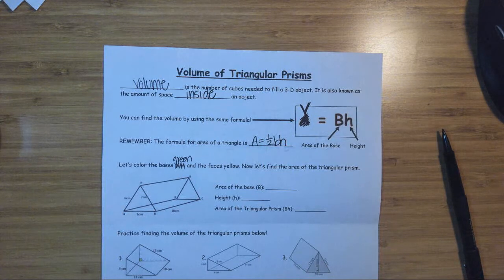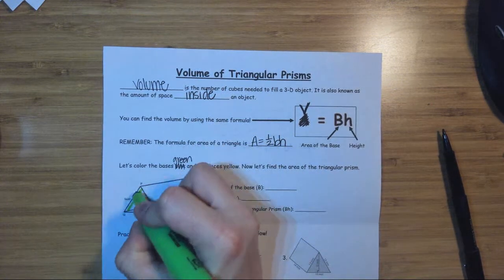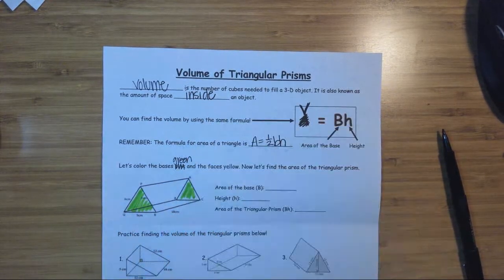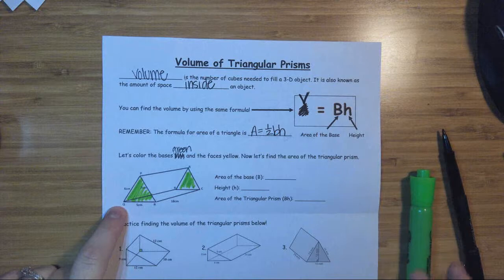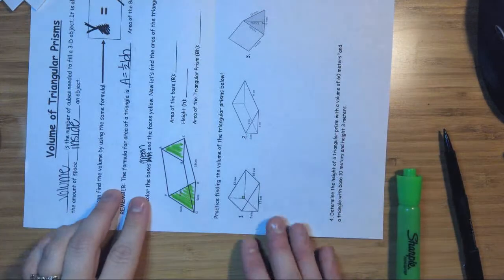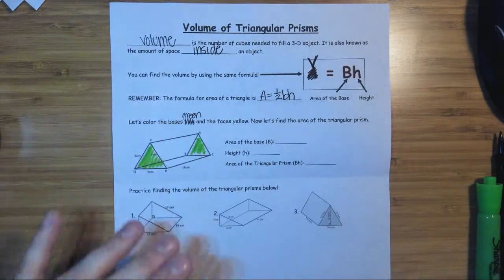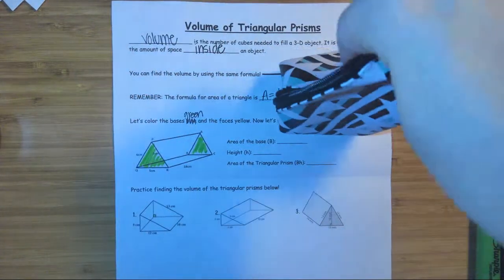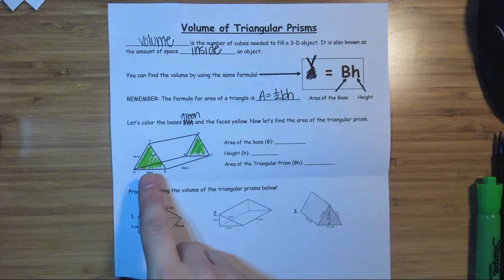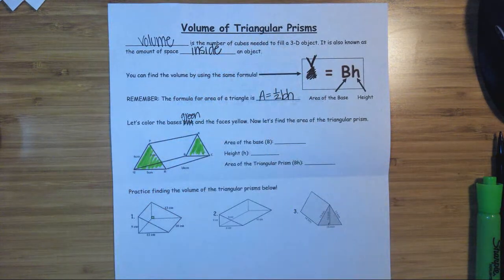So our bases are these triangles. Although it is not currently sitting on the bases on the bottom, you could totally take this and turn it sideways, and then it'd be on the bottom. So the base is in the name of the prism.